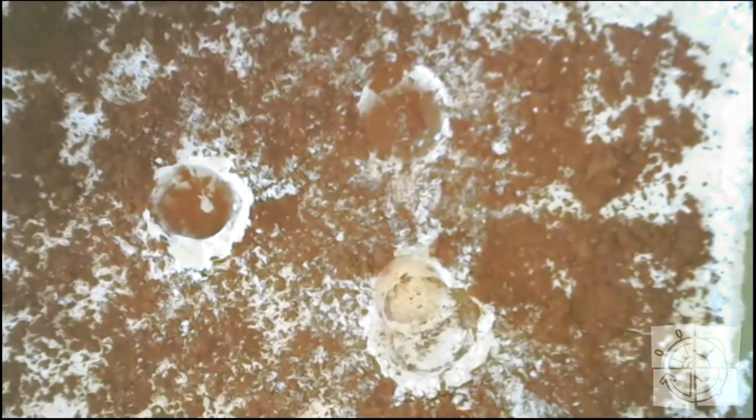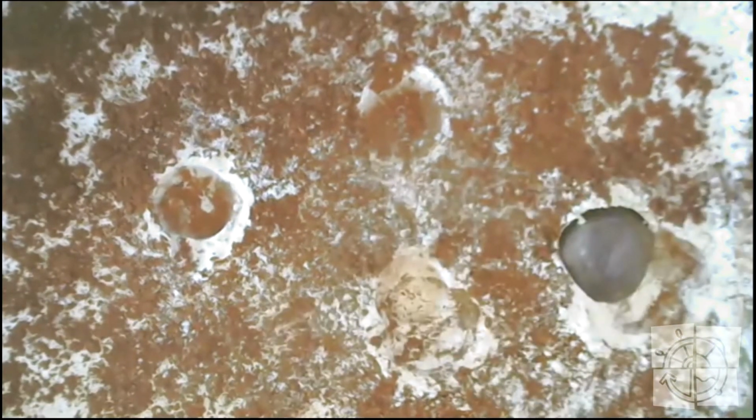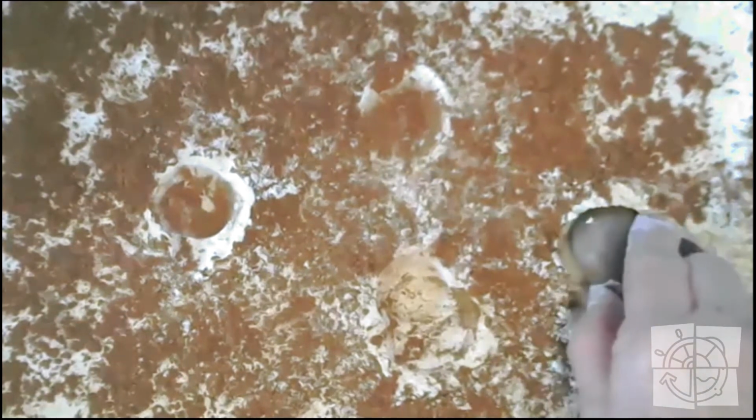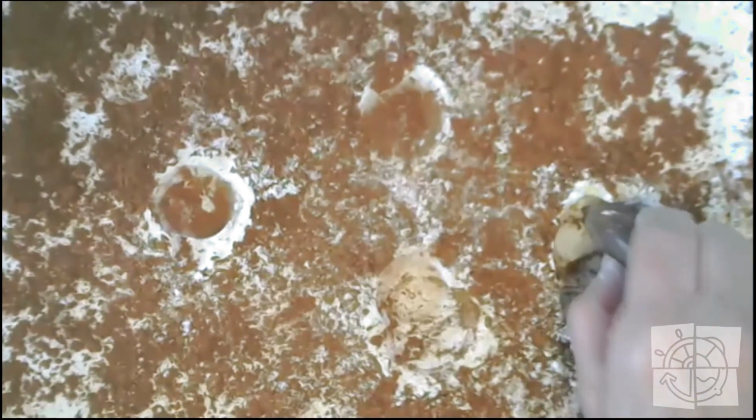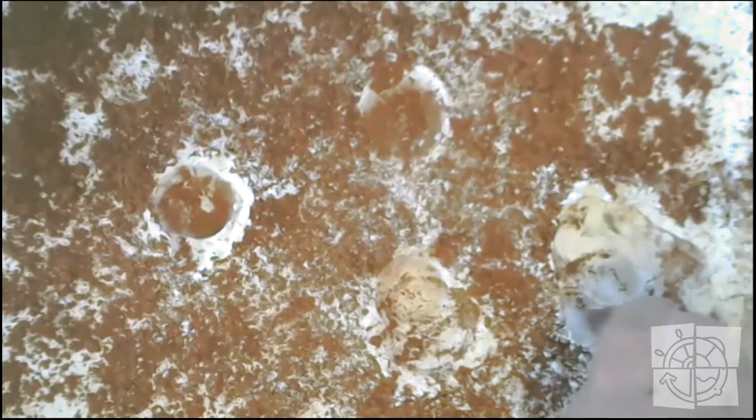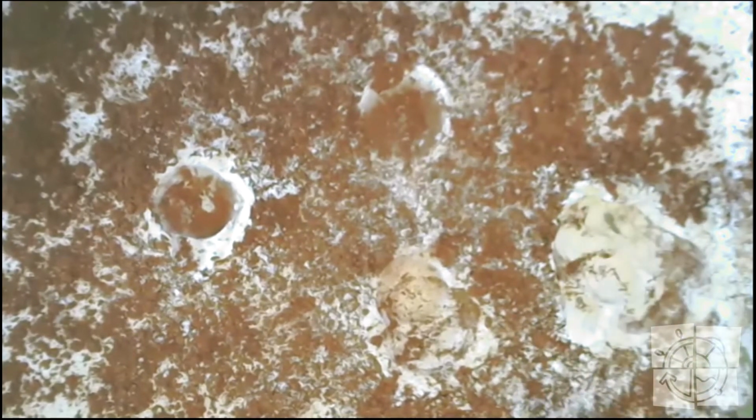Well, let's do a big old rock. 1, 2, 3. Oh, that's a big one. Let's see what we got if I pick that up. You can see where it was. It went right down to the moon surface dust and then the darker rocks on top.